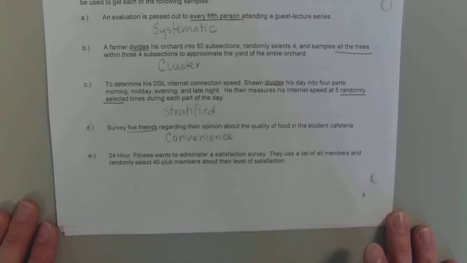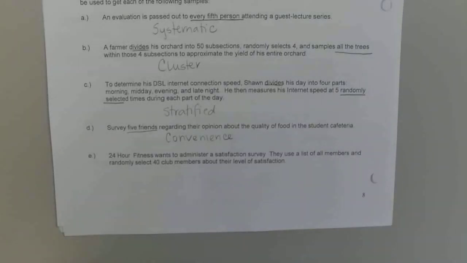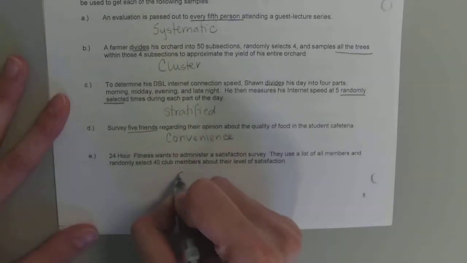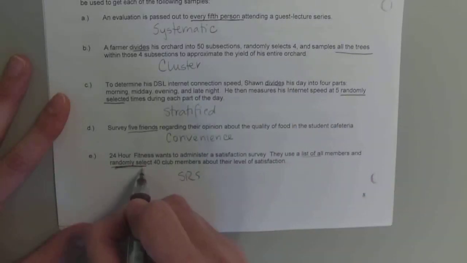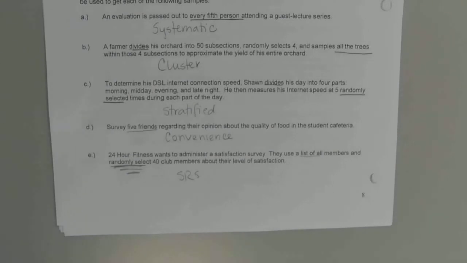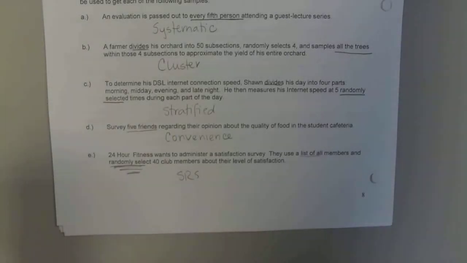24 Hour Fitness wants to administer a satisfaction survey. They use a list of all members and then randomly select 40 club members about their level of satisfaction. This one's not as good as what I probably would give on a test. I would say they use a list of all members and randomly select 4 members using their calculator or using the random number table, right? So that's just our simple random sample from section 1.3. That's an SRS. So we have all the members, but then we're just randomly selecting, no order, shape, or form.